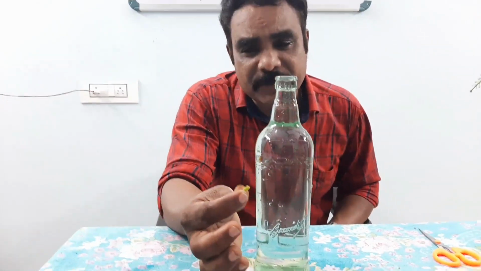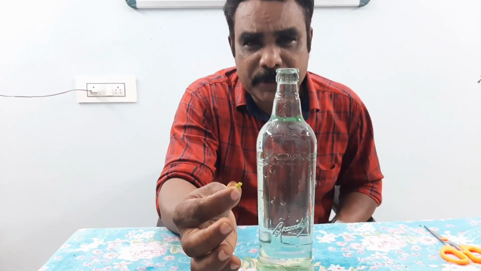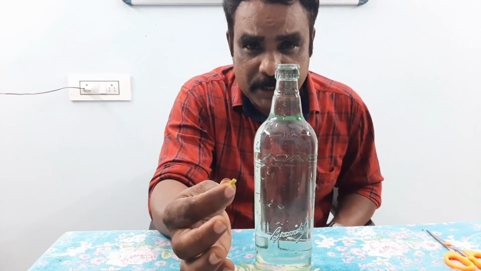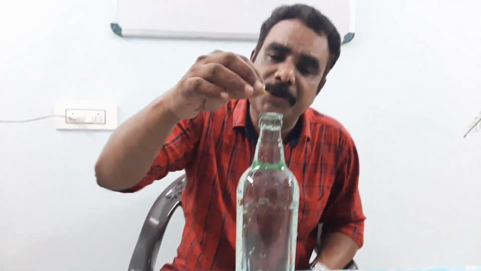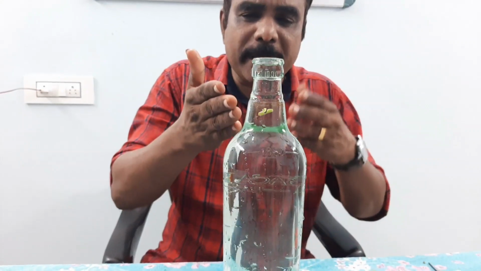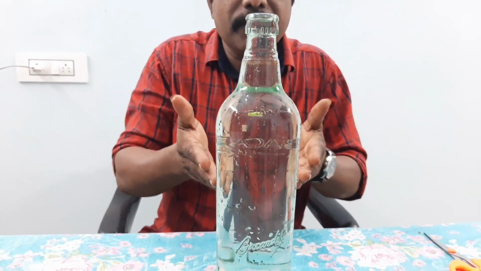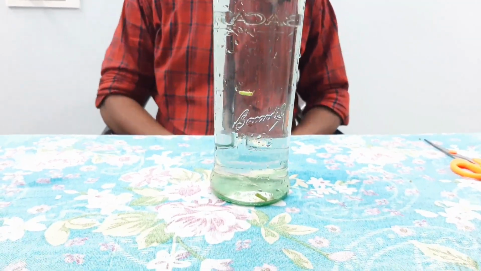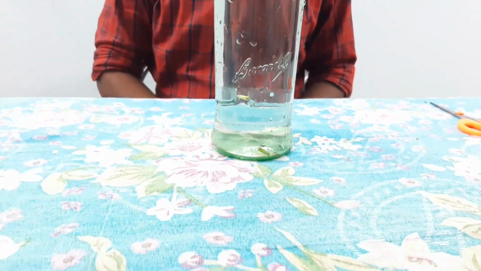This is the object I selected, taking into consideration its small weight. This is a stem from a betel leaf. I am placing it on the surface of water inside this bottle. Now you can see it is sinking and will settle at the bottom. Okay, the process is over.